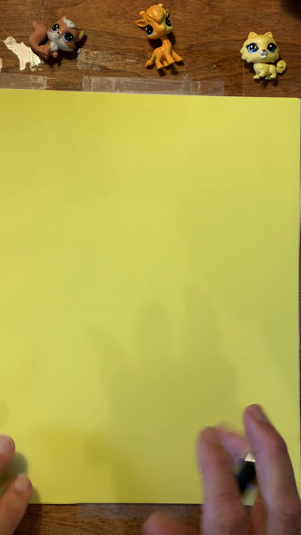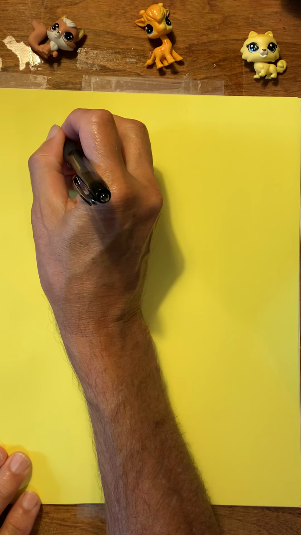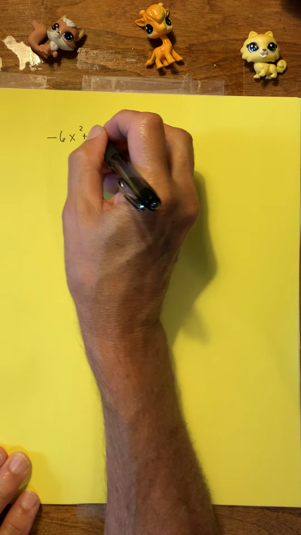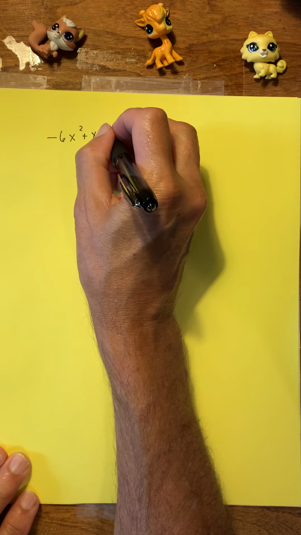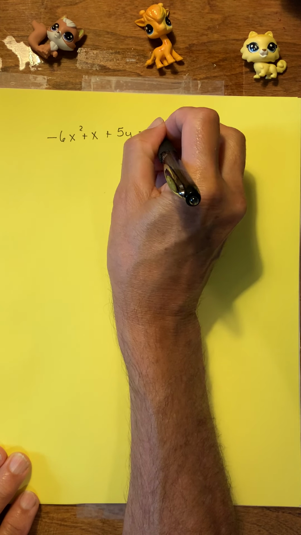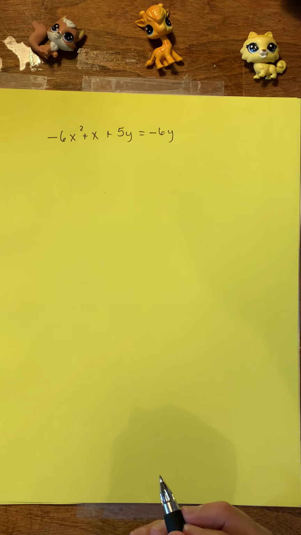All right, let's look at a couple of your Hawks problems. Here's a relation in x and y.